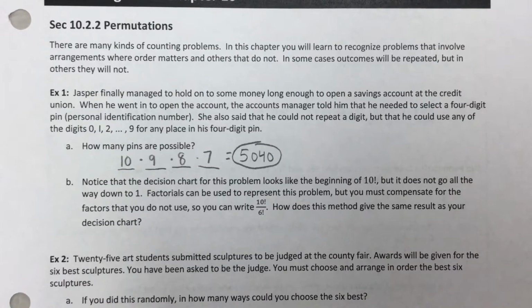Notice the decision chart for this problem looks like the beginning of 10 factorial, but it does not go all the way down to 1. Factorials can be used to represent this problem, but you must compensate for the factors that you do not use. So we could write this as 10 factorial divided by 6 factorial. How does this method give you the same result as the decision chart?